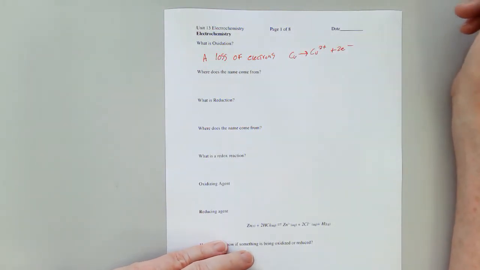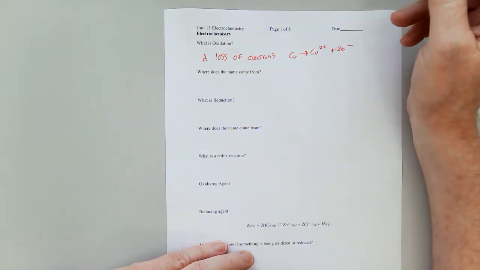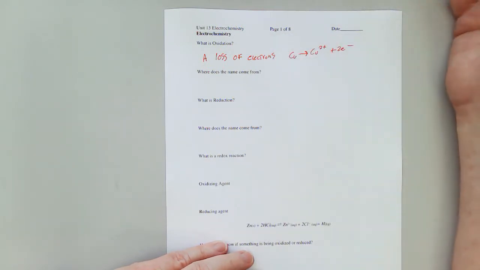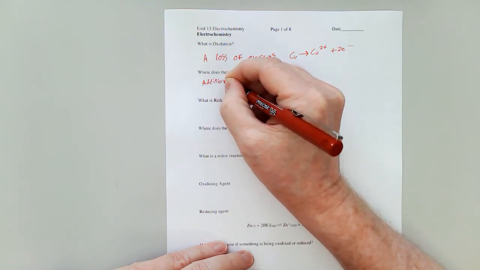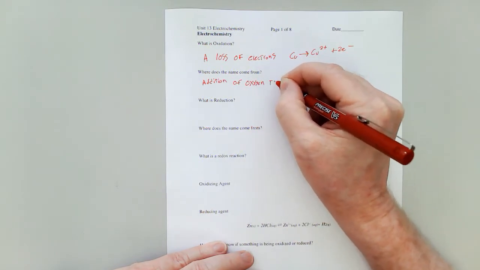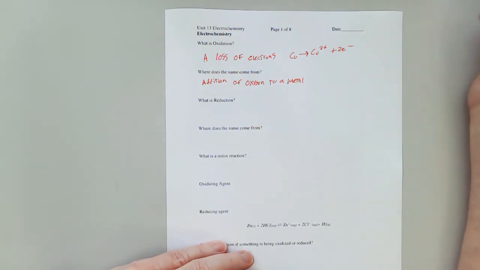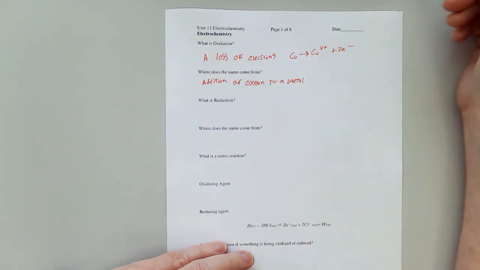A while back, 150 years or so, we used to describe oxidation a different way. Basically, it described the process of iron rusting, which meant that oxygen was being added to the metal. So originally, it was the addition of oxygen to a metal. And that name makes a lot of sense. Now, we did not know about electrons at that point in time. We did not understand that type of reaction, but it's still the same process.